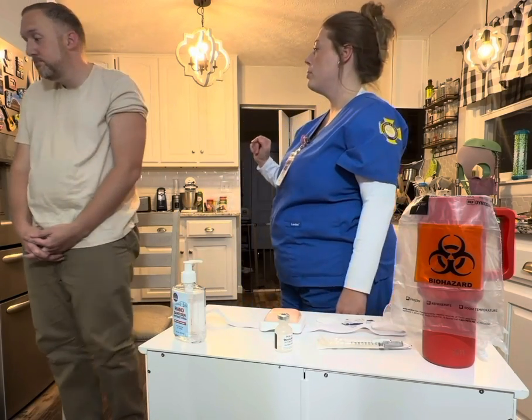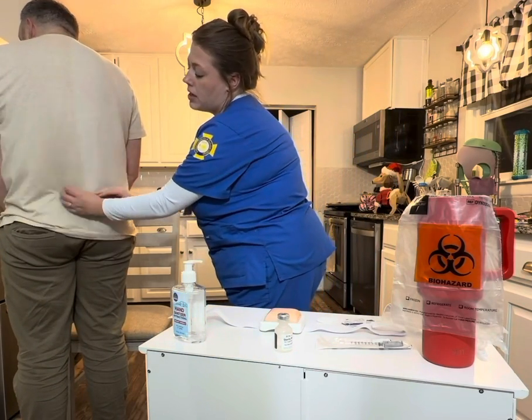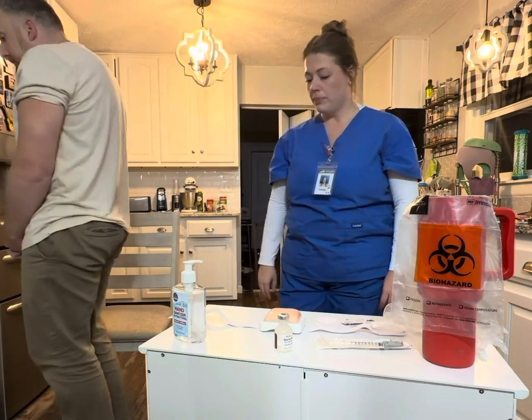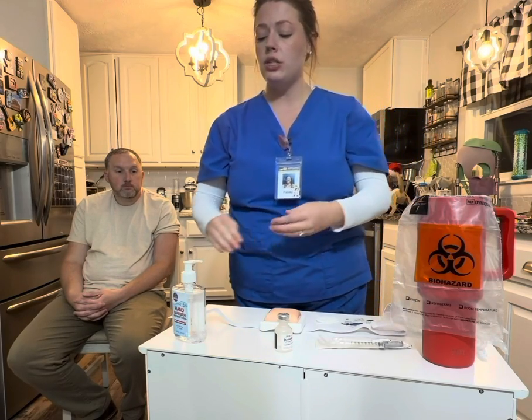You go ahead and turn around for me. You can give it in the back area, and then you can also give it in this upper ventral gluteal area right here. You can go ahead and have a seat for me. So next I will go ahead and demonstrate on my injection pad how I would give a subcutaneous injection.